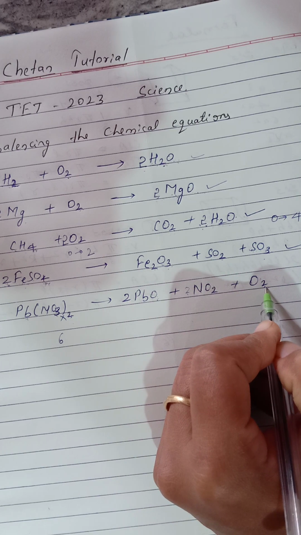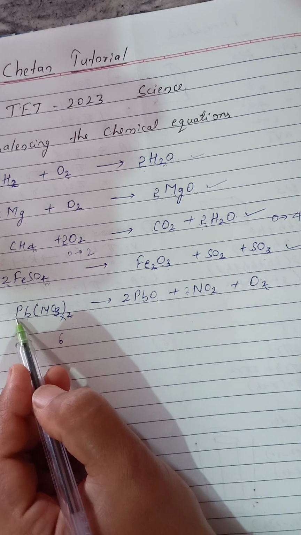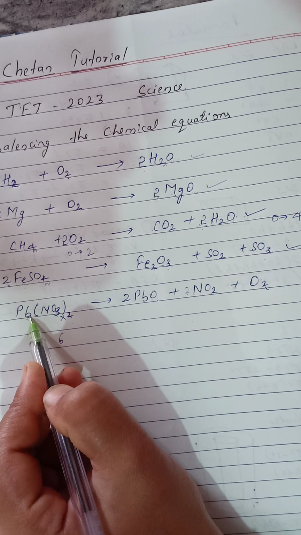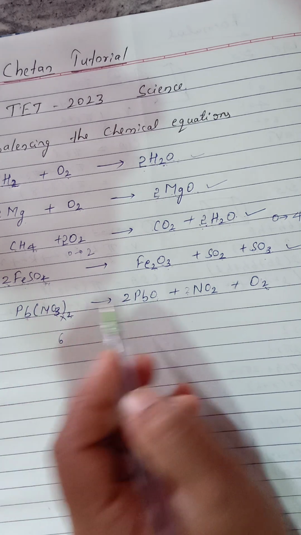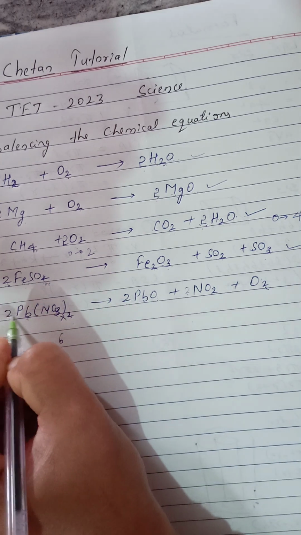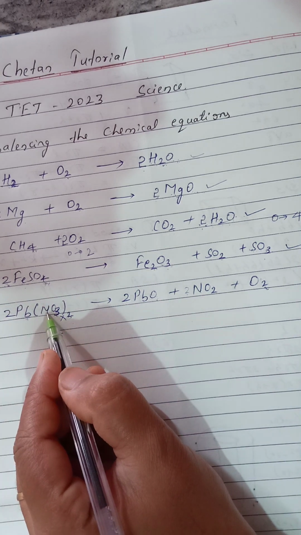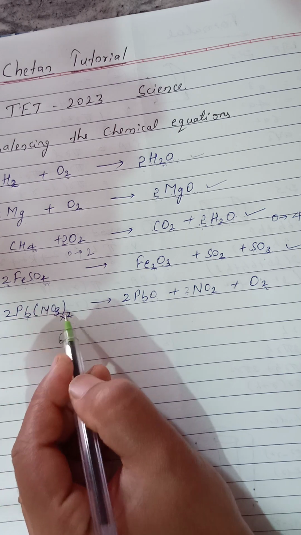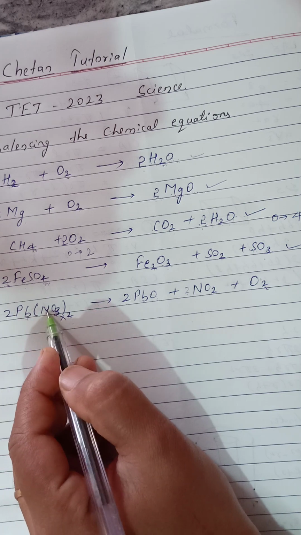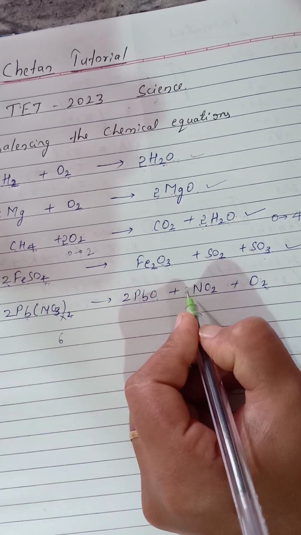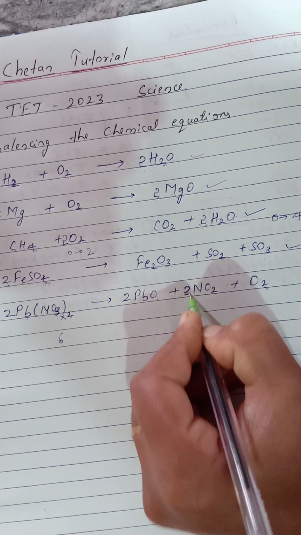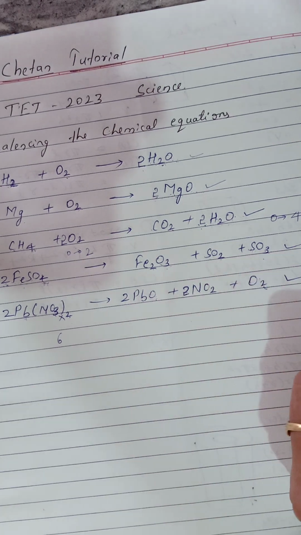Now oxygen has become 6. And lead is 1 here. Now lead is 2 here. So what I will do? I will write 2 here. So the lead has become 2. And how many nitrogens are there? 4. Nitrogens are 4. So here 2 and here 2, 4. So what I will do? I will write 2 here. So this equation is also balanced.